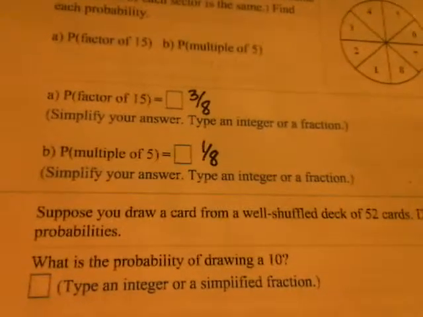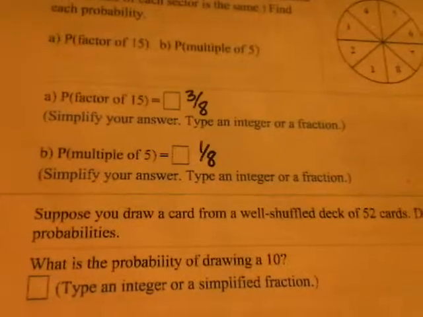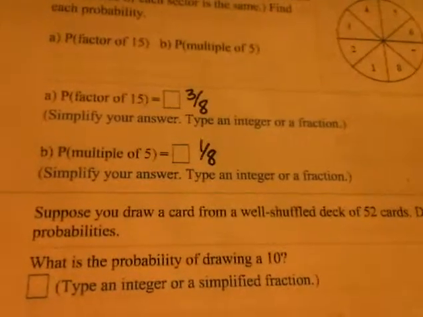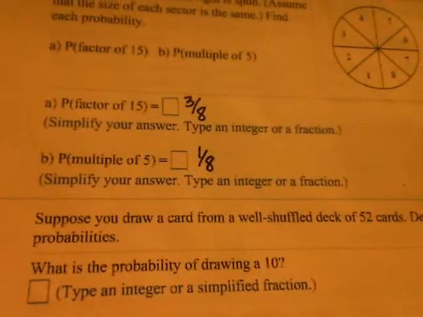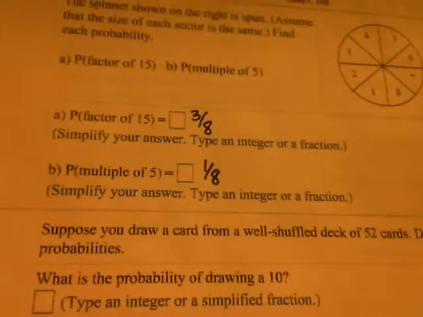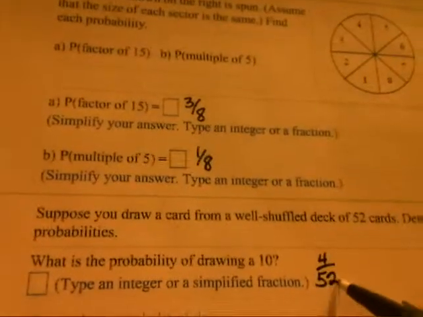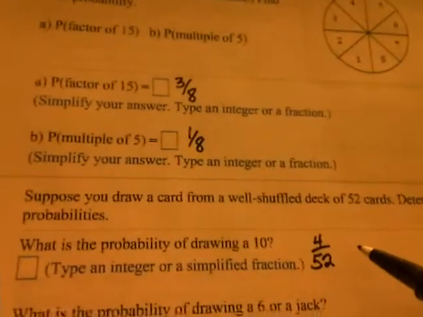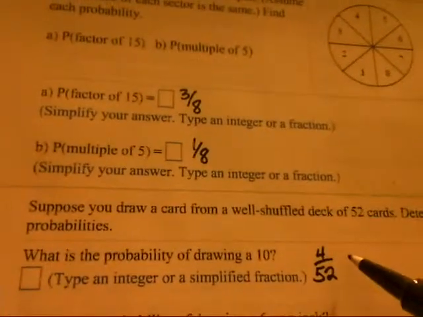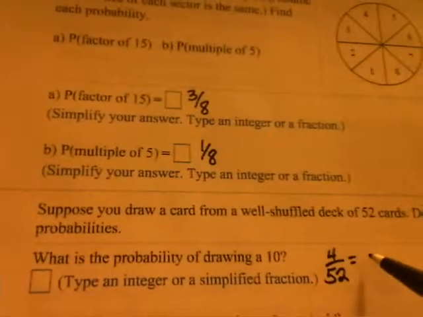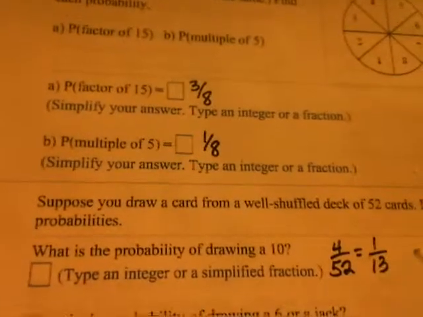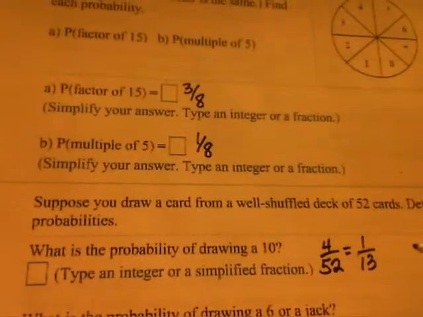Well, in a deck of 52 playing cards, there are 4 10s in that deck: the 10 of hearts, 10 of diamonds, 10 of clubs, and 10 of spades. So there are 4 10s in that 4 out of 52. That's the probability of drawing a 10. Now, let's reduce that to 1 over 13. That's the probability of drawing a 10.